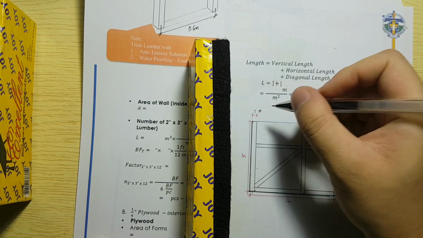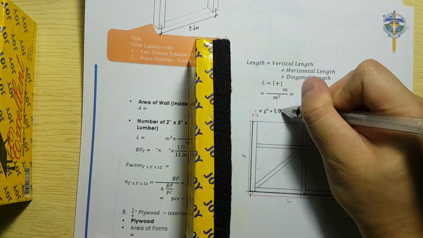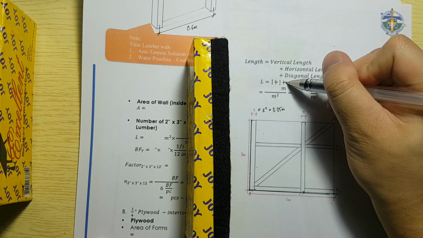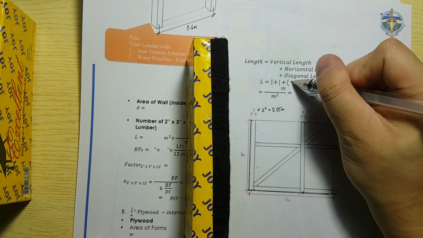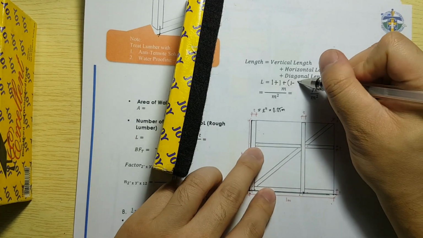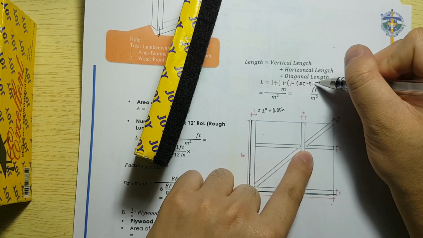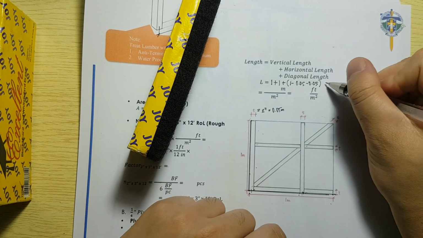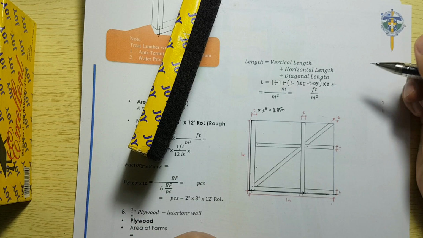Thickness is equivalent to 2 inch, and 2 inch is equivalent to 0.05 meters. Tama? So, we have here plus, we have 1, this is 1 meter, minus 0.05, minus 0.05. And there are 2 of them. We have 1, 2. So, we multiply it by 2. Okay? Next would be the diagonal.